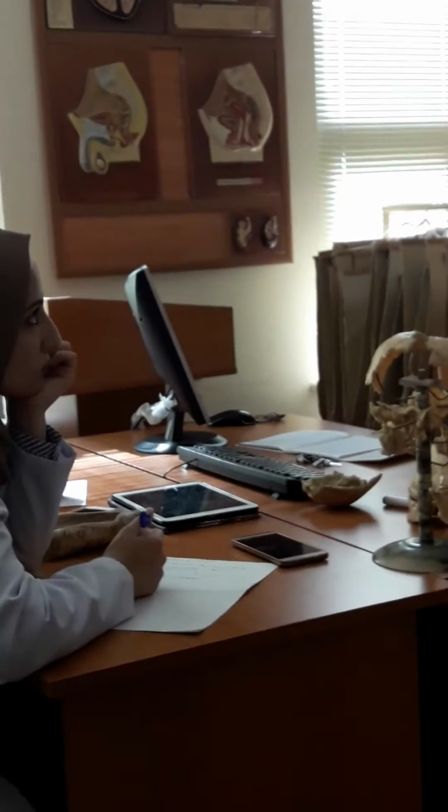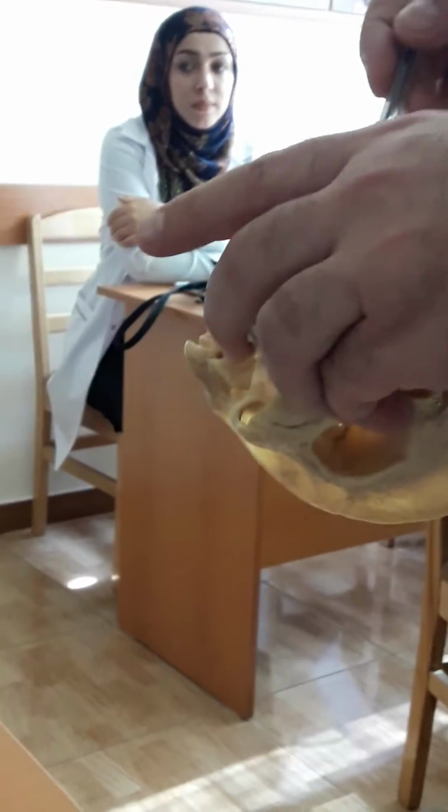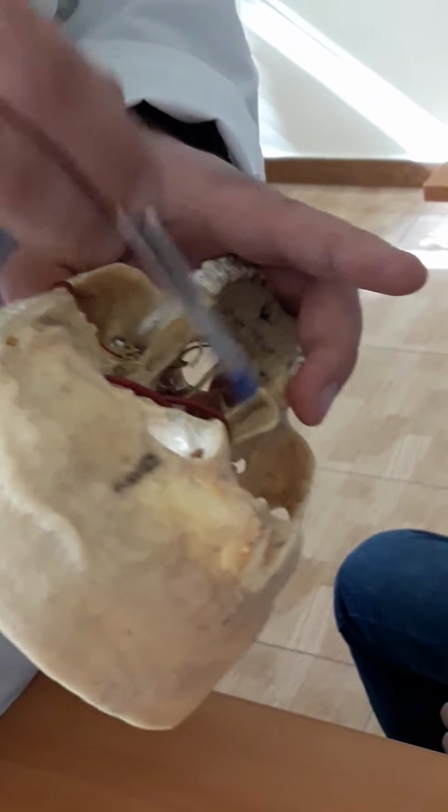Let's say, look everybody here. This is the body of the sphenoid bone. This is the lesser wings. Lesser wings and pterygoid processes. You see it or not? Body, greater wings, lesser wings, and pterygoid process.